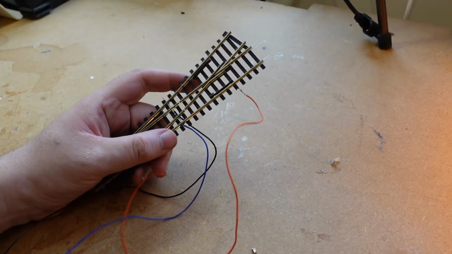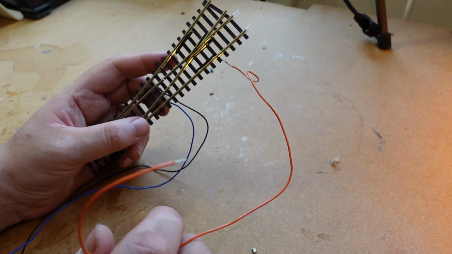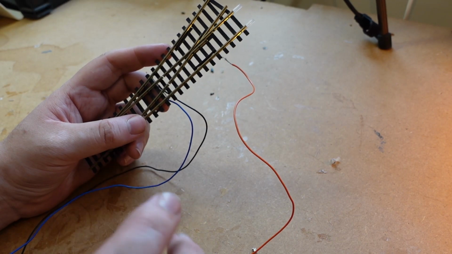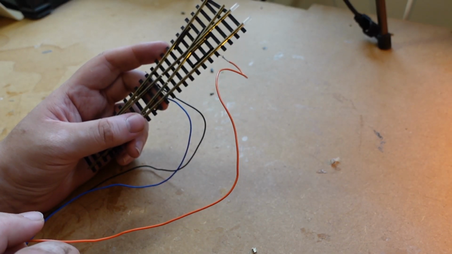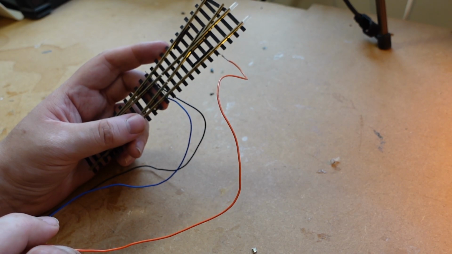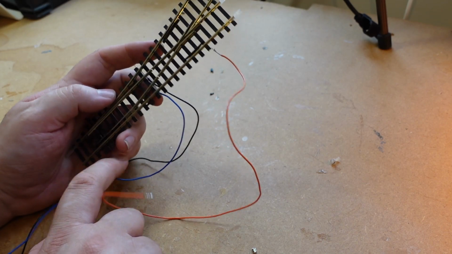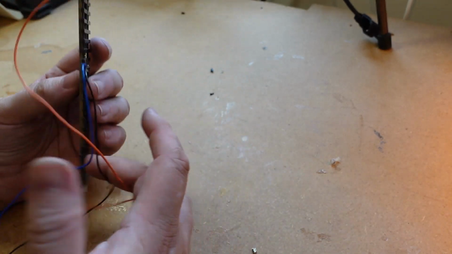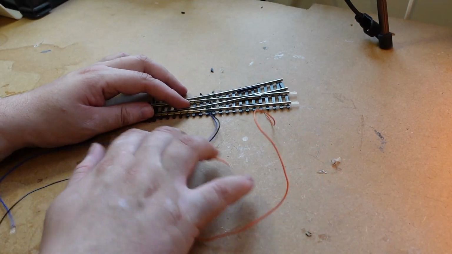With that, you then need to control your frog, which is what this orange wire does. But this is what caused me a lot of headaches in my previous layout, as I was using a microswitch on the point, but the point would have changed and the microswitch didn't. So let's look at some of the old point motors I used.